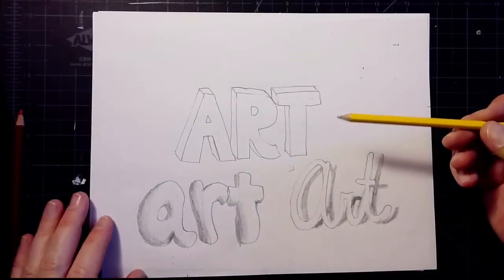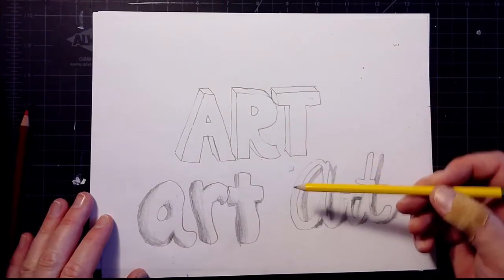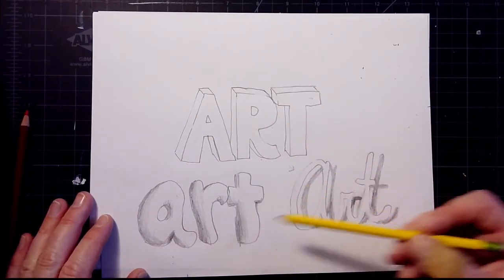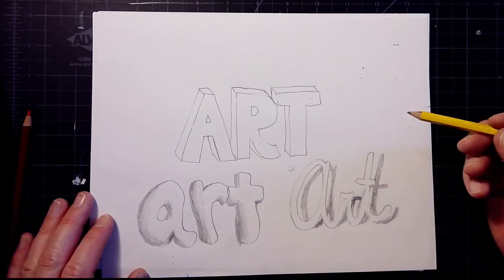Now that all three of my art words have a little bit of dimension to them, I'm going to go back and add some patterns and different things to add interest.